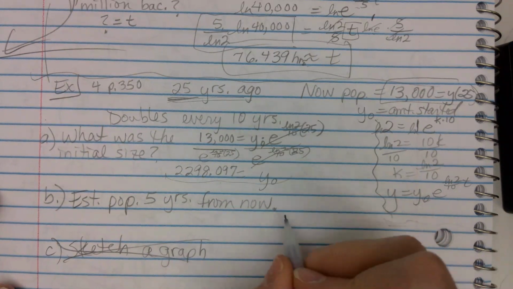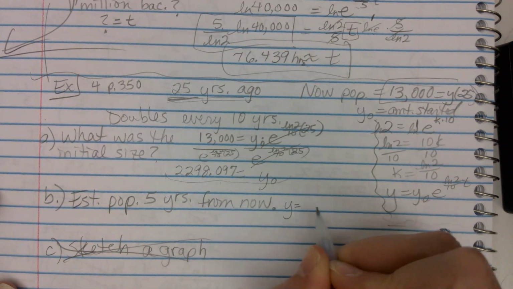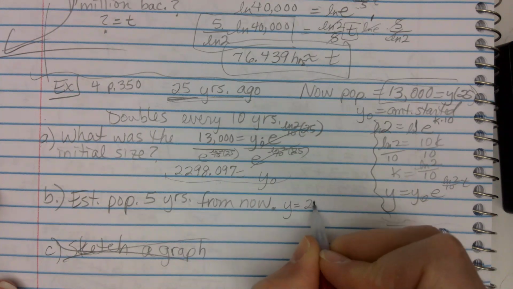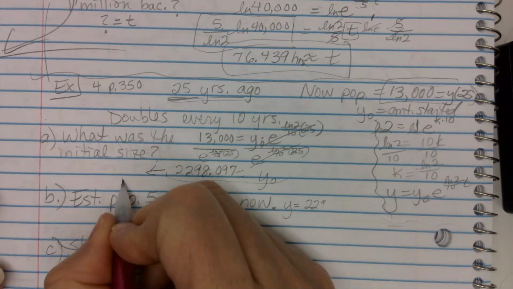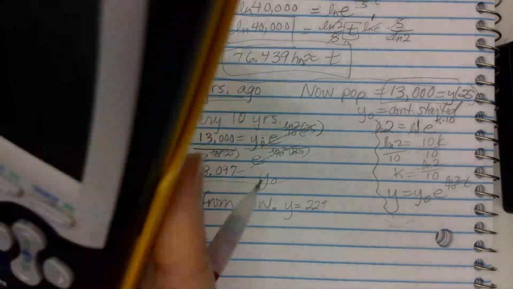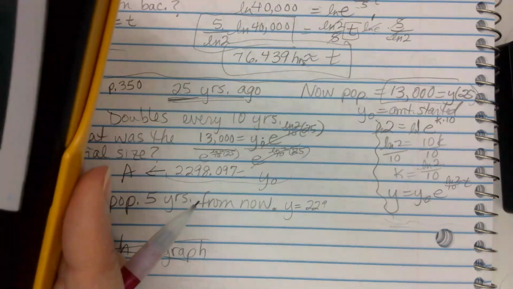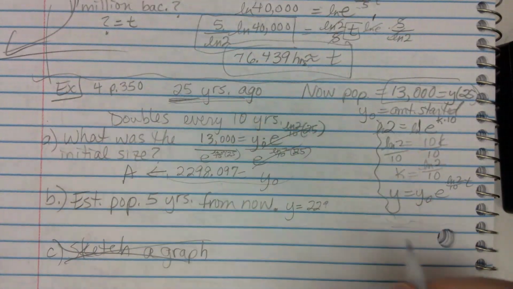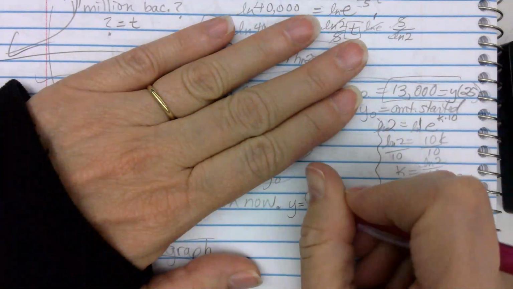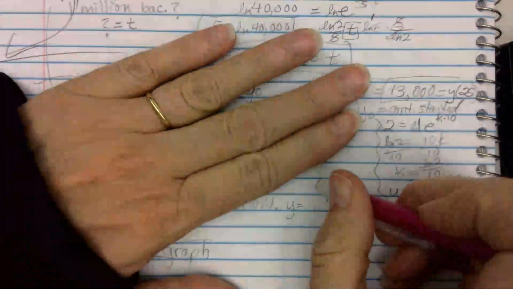So now our new formula is y equals that 2298. You know what? I'm going to store that in for A. I'm going to keep the whole thing. I'm going to call that A, and go A e to what?